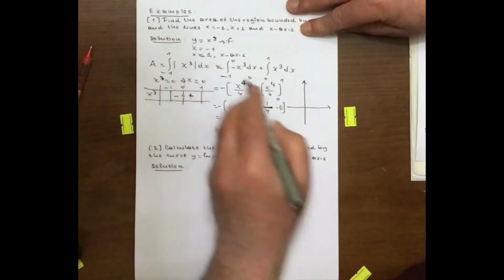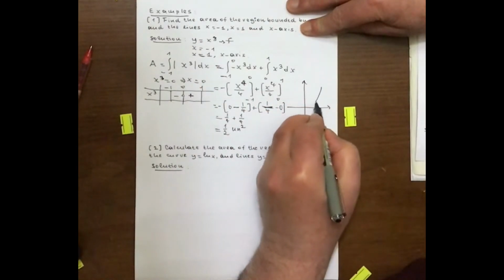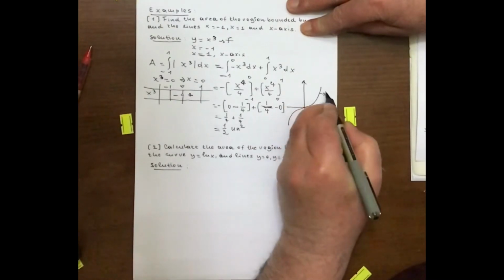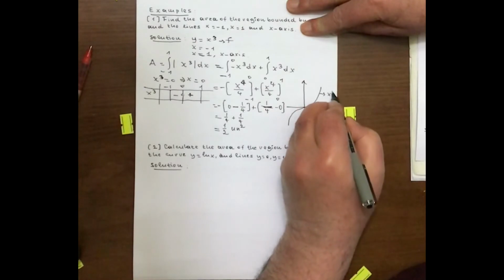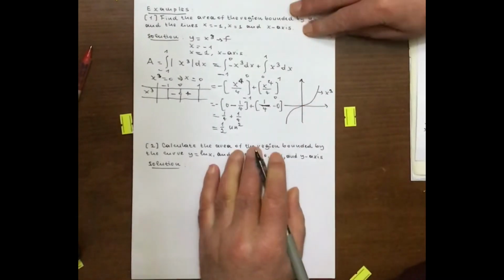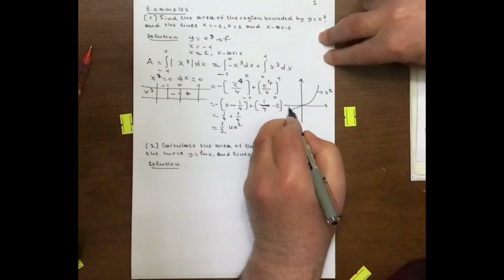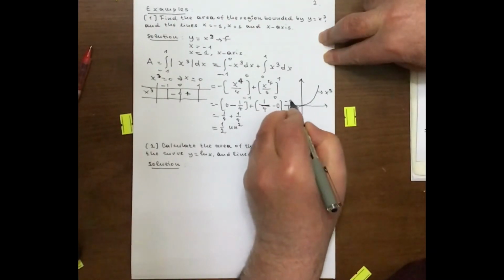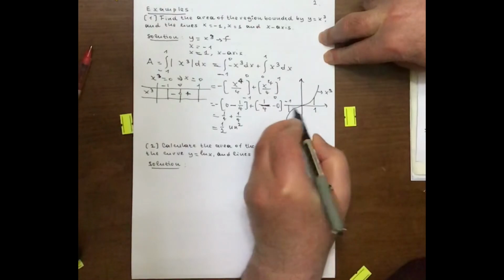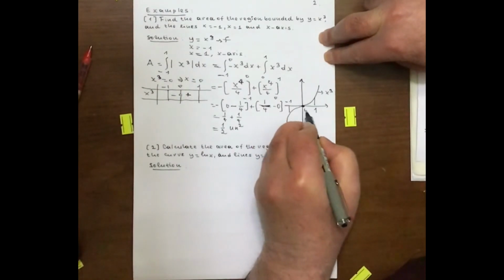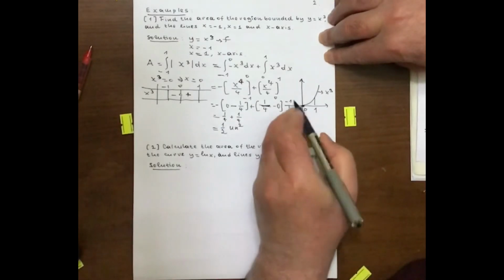The graph of x cubed is given like this, with minus 1 and 1, and here is the origin point.